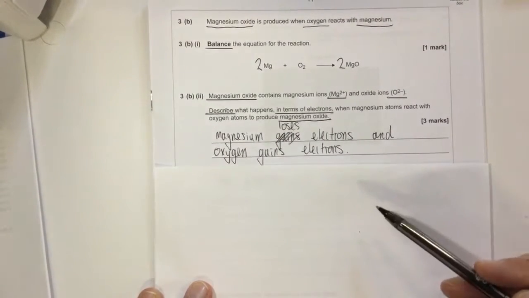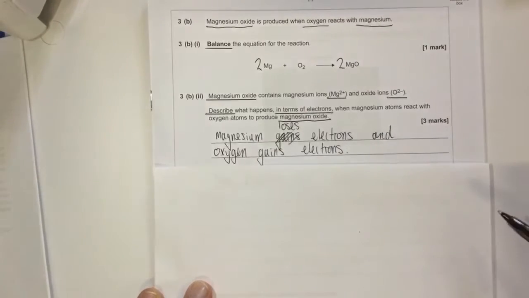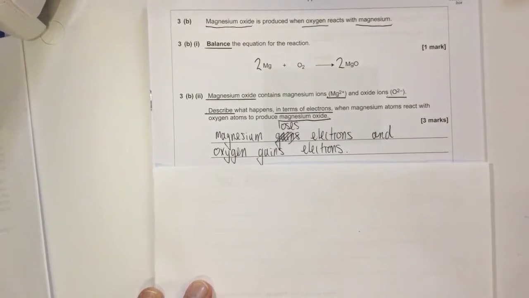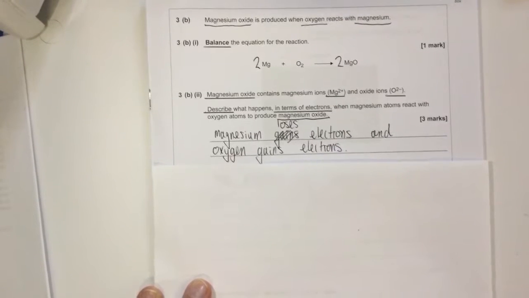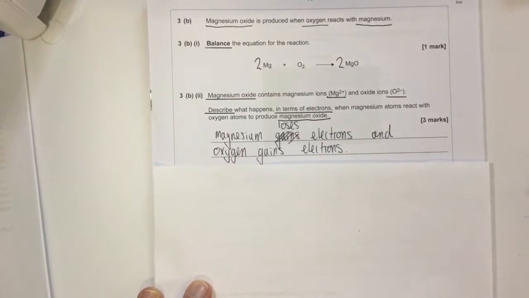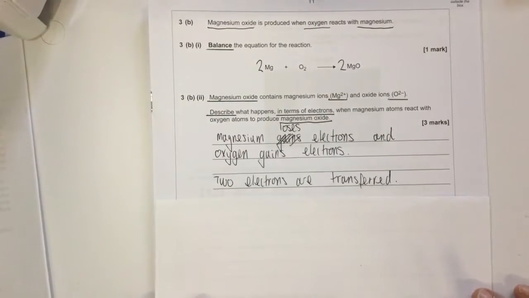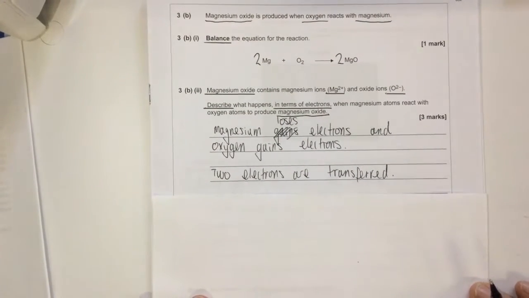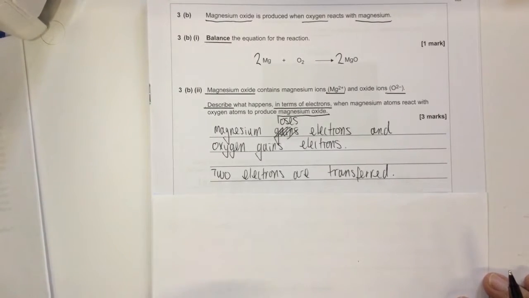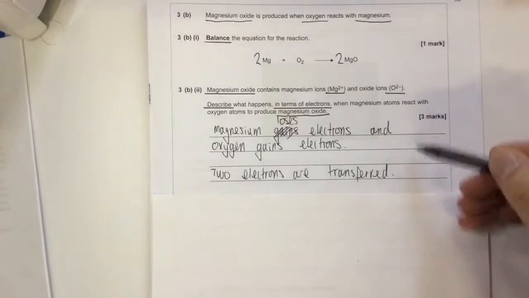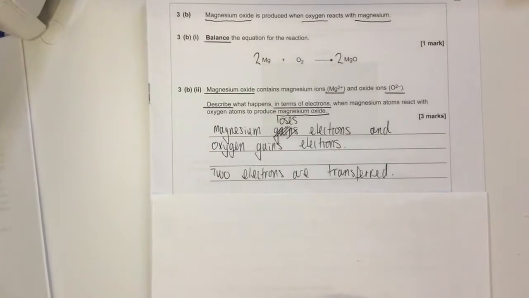So there's 2 marks just for saying that. You can see in these sorts of questions, you don't necessarily have to write a huge amount to pick up the marks. It's not like a 6-mark question where you've got to write it in paragraph form. I've just added to that, for the 3rd mark, that 2 electrons are transferred. So there's 2 marks for this bit, and a 3rd mark for saying that bit there.